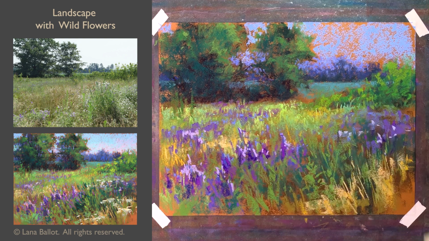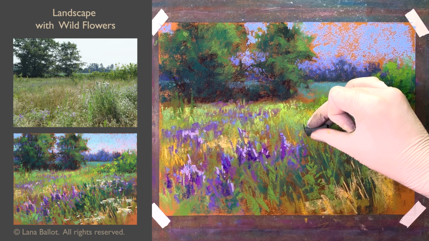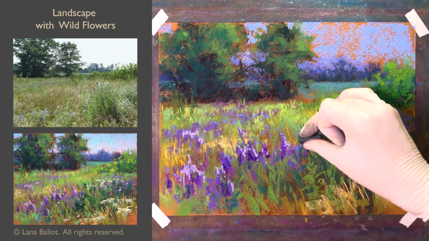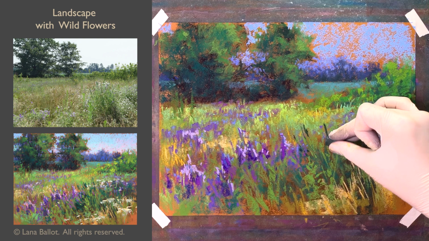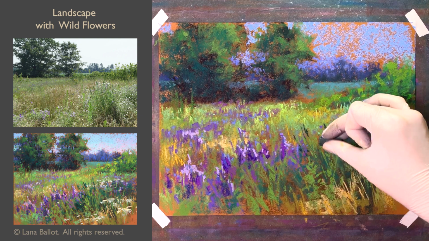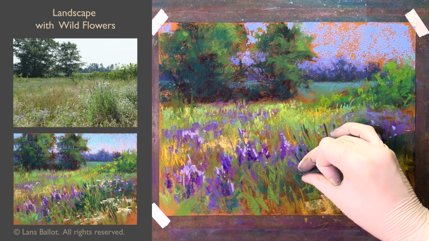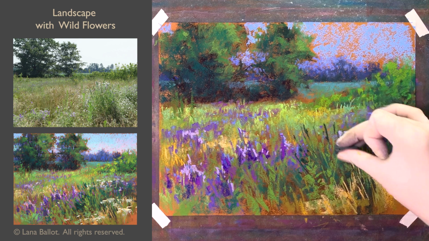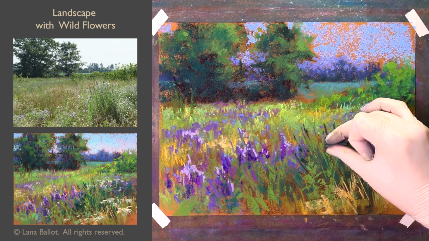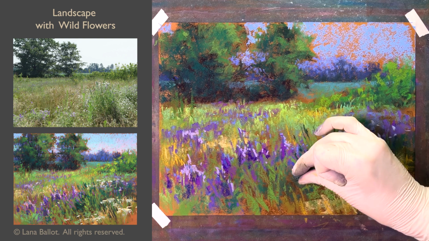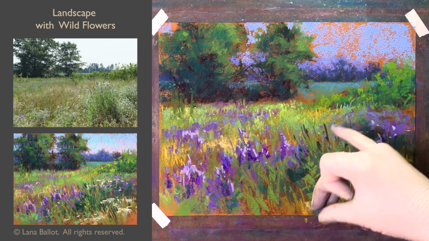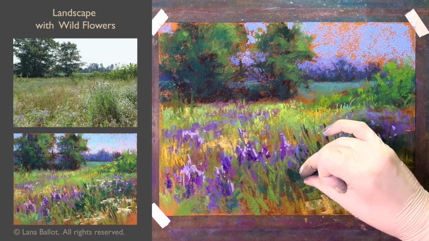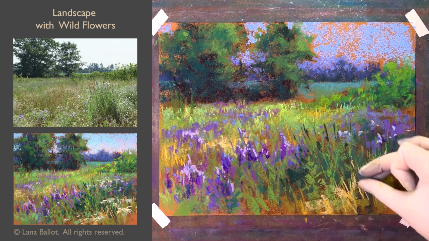There are a lot of white flowers there too. I don't know if I want to mess with that right now. It just seems like it might overwhelm it. So let's get here. I kind of like the idea of this taller plant, kind of silhouetted against that. It echoes the darker shape on the other side of the picture.